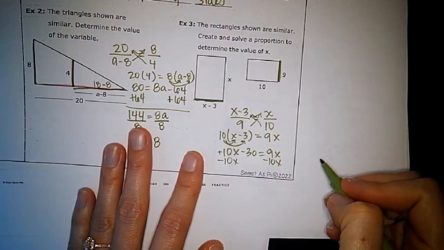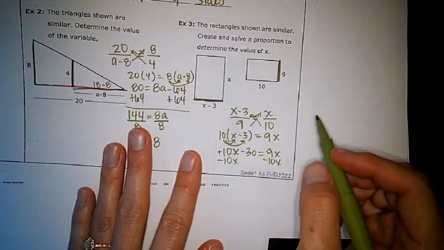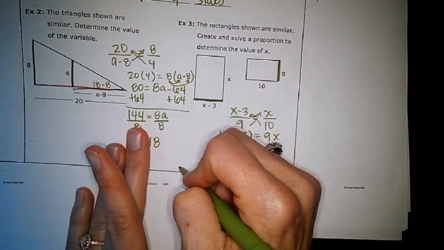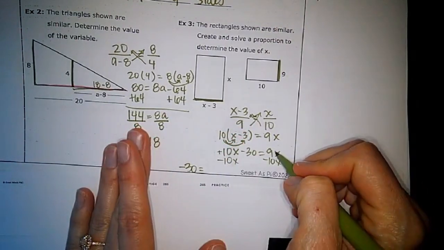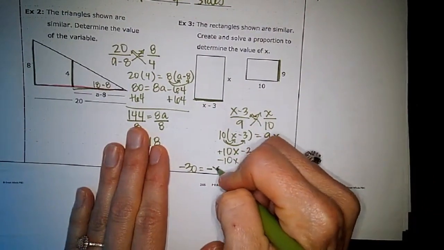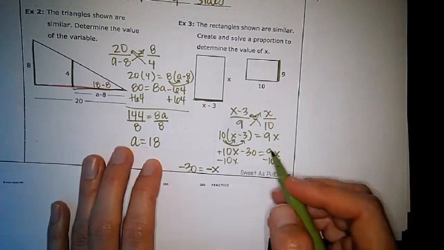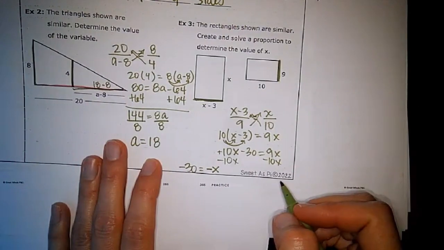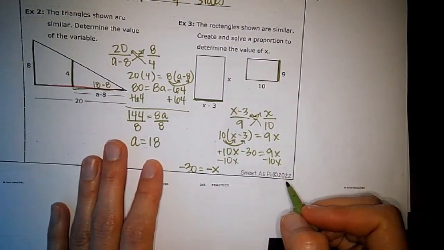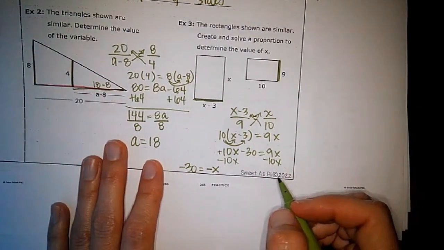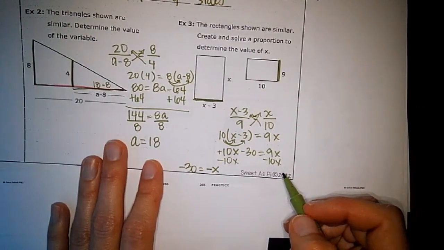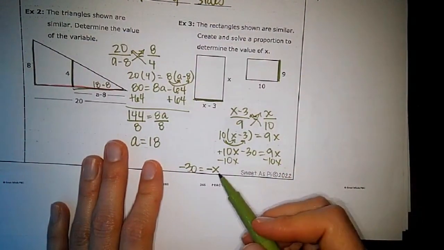So 10x minus 10x gives us 0, and we're left with negative 30 equals, what's 9x minus 10x? Negative x. Can we leave it as a negative x? No, you can't. It has to always be positive. So how do you undo what's attached to it? What is x being multiplied to? A negative what?